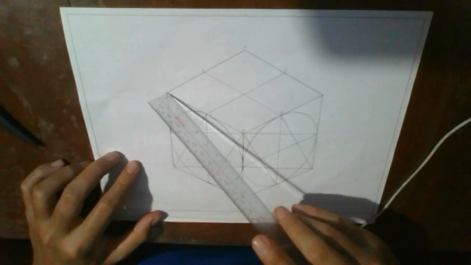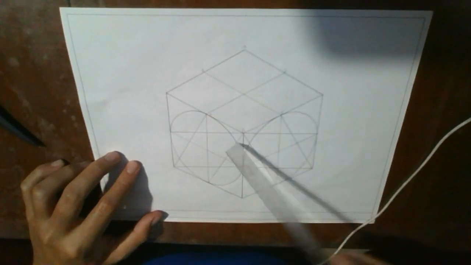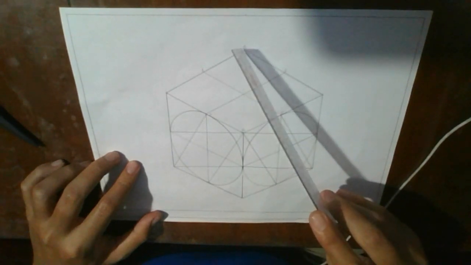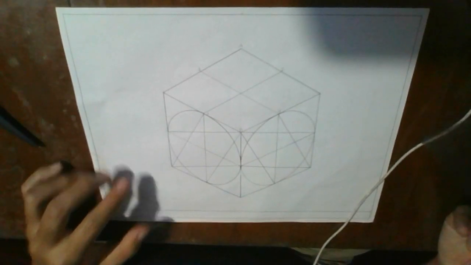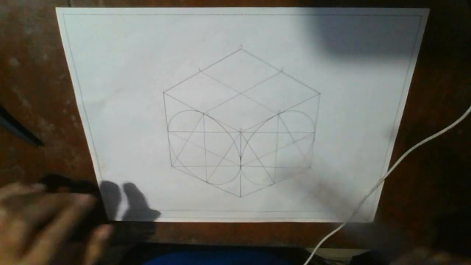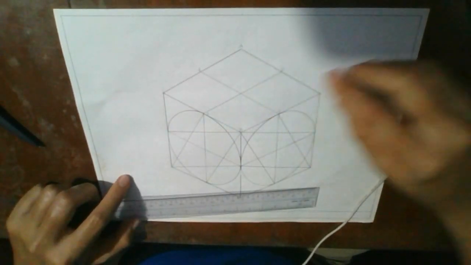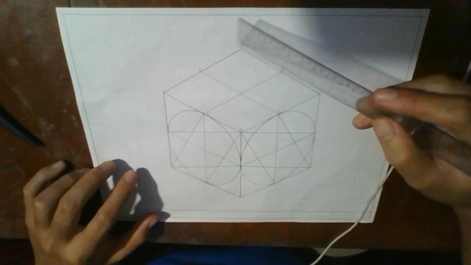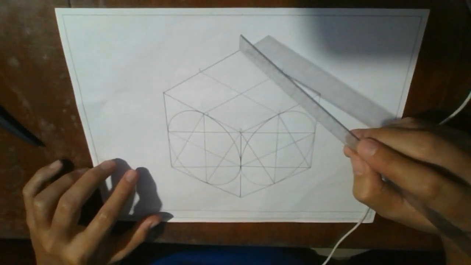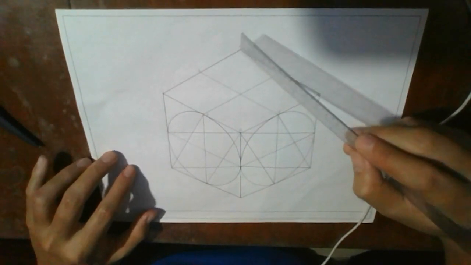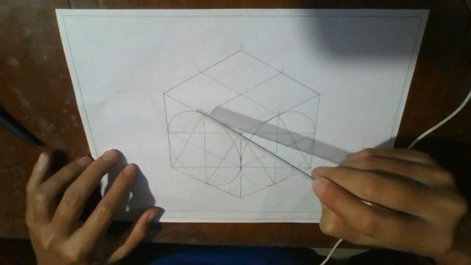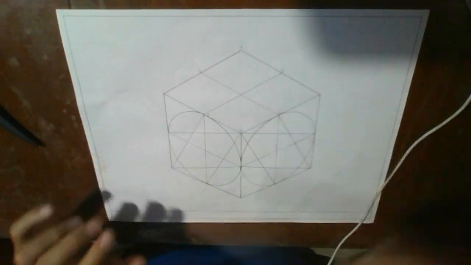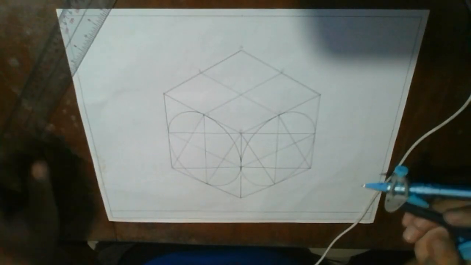Since each side is 3 inches, when you divide it into 2, you will get 1.5 inches. For the sake of explanation, I will label these points. This is point A, this is point B, and this is point 1, 2, 3, and 4. I only labeled them to make the explanation easier.